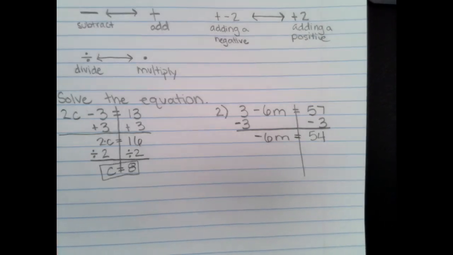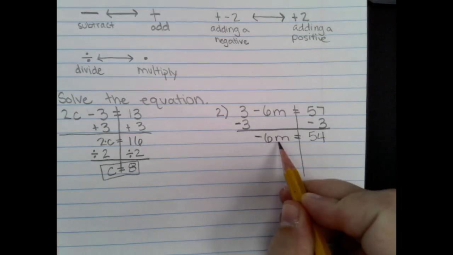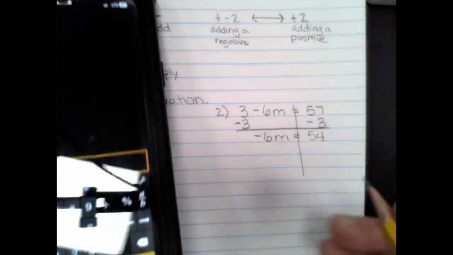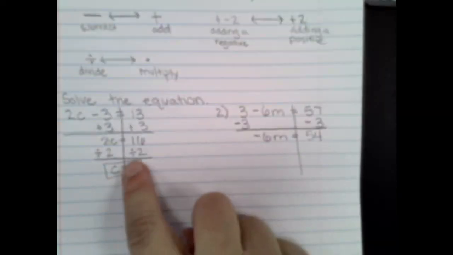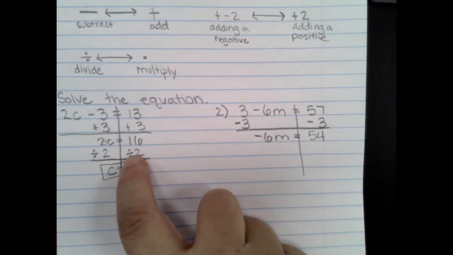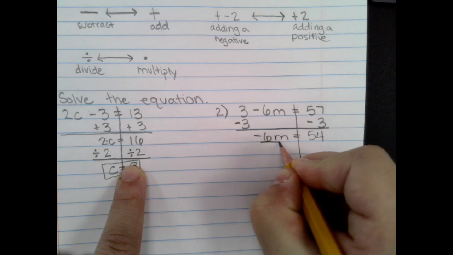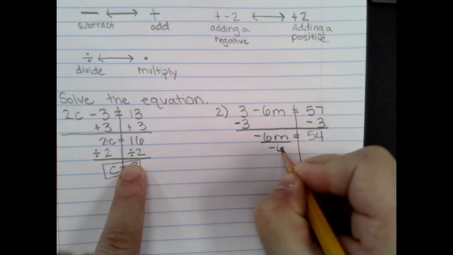Okay, now I need to get rid of that negative 6. So am I going to add 6, subtract 6, divide by 6, or multiply by 6? Yeah, when they're touching, what does that mean again? Multiply. So how do I undo multiply? Divide. One way of showing division is by using that division symbol with the line and the 2 dots. Another way to show it is by doing a fraction line. So divided by negative 6, divided by negative 6.